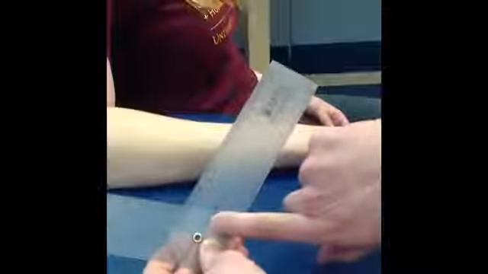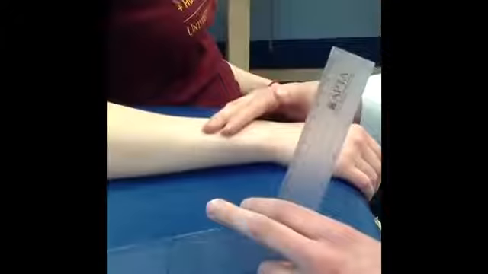I'm going to come in and set my goniometer right at 70 degrees, because that's where I thought it was. You see 70 right there. So then I'd ask her to, one more time, while I'm stabilizing, bring your hand back towards your elbow, please.